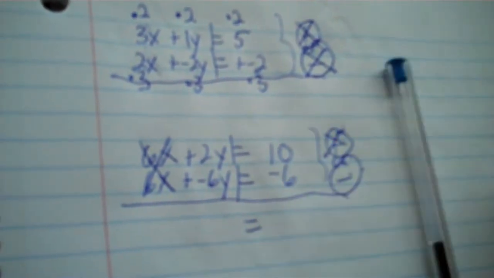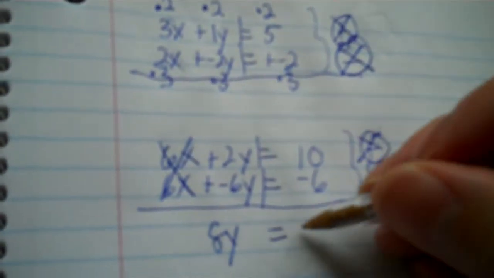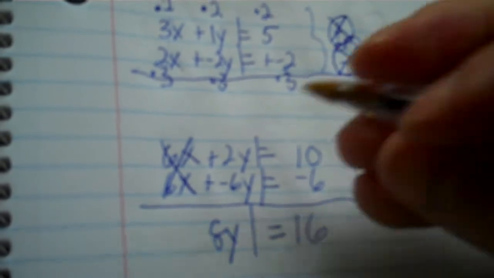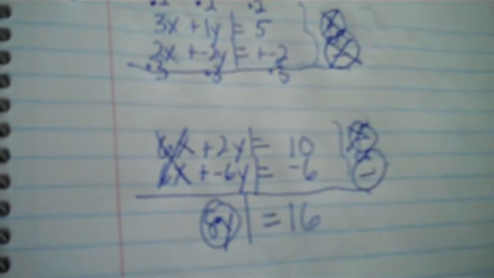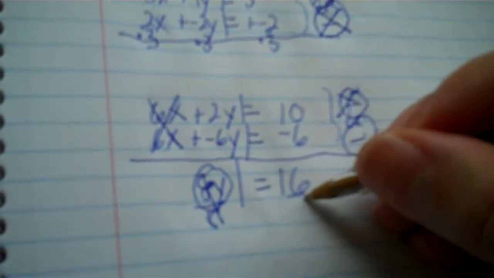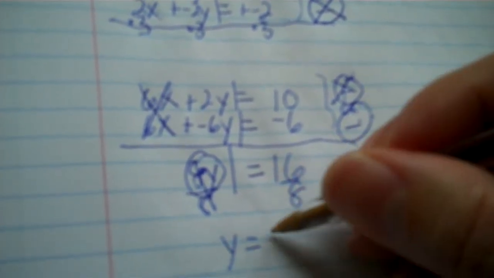Now be careful with the rest of it. You take 2 from the top, minus is your operation, and then negative 6. It's going to be 8, 8y. Then you take your 10 from the top, minus is your operator, negative 6, and that's 16. So the wall goes up, dot circle, divide by 8, and y equals 2. Okay.